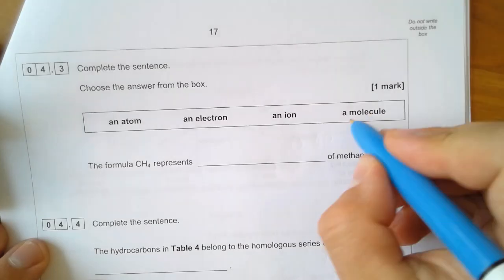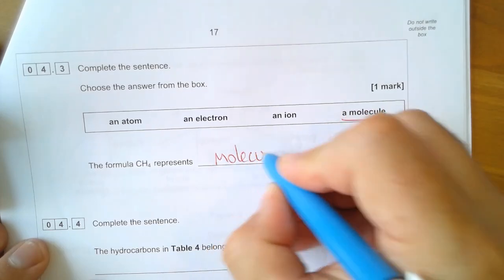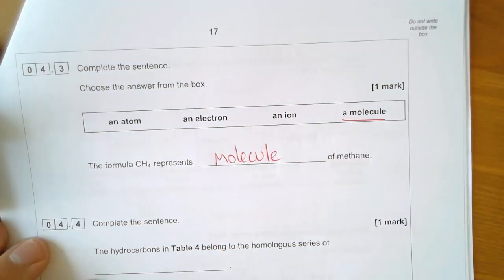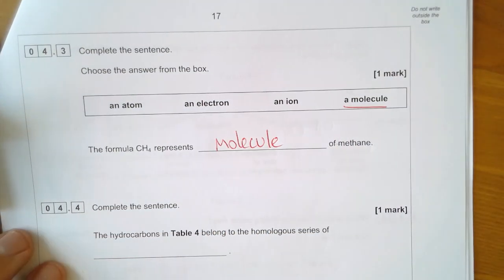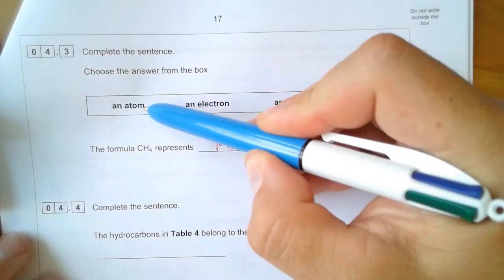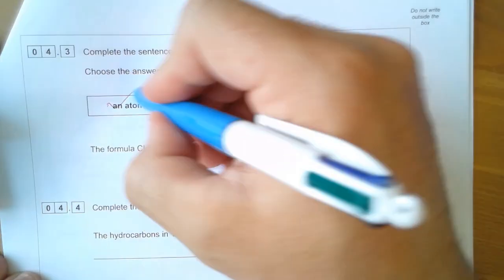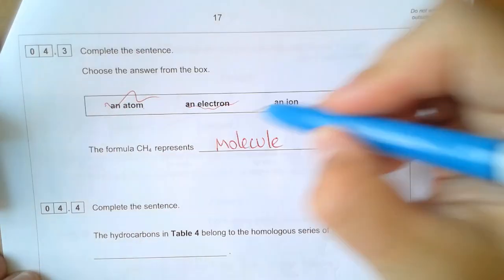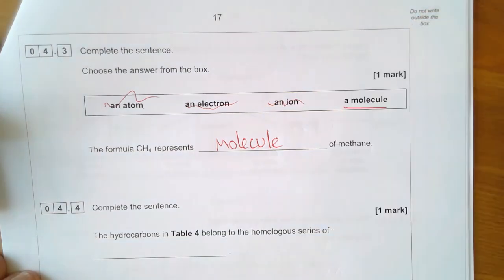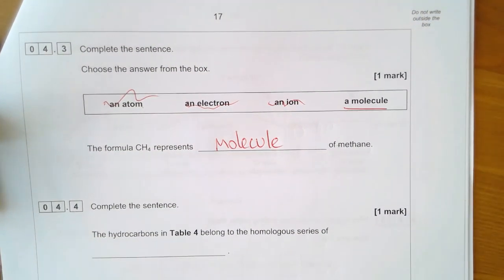Next, 4.3, complete the sentence. The formula CH4 represents a molecule of methane. So an atom is literally just a single building block, a single carbon atom, a single hydrogen atom, so it couldn't be that. An electron, definitely not that, that's inside an atom. An ion is a charged particle, an atom that's lost or gained an electron, so the only one that fits is molecule.